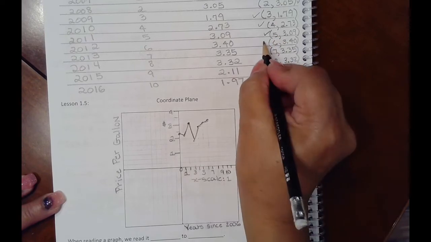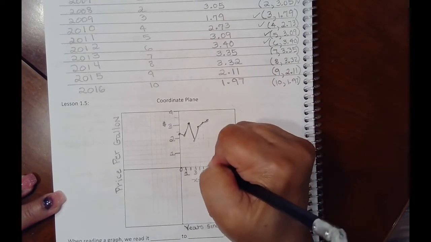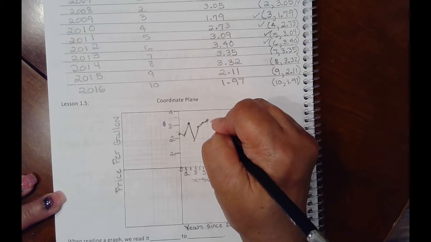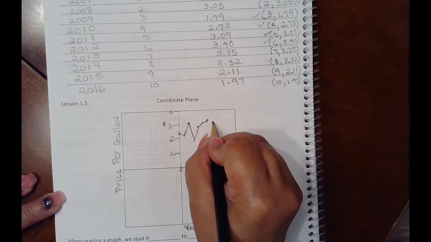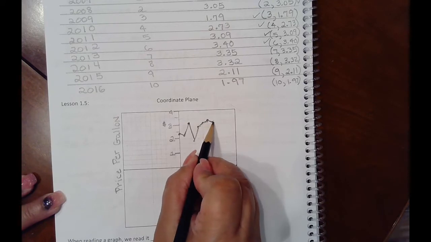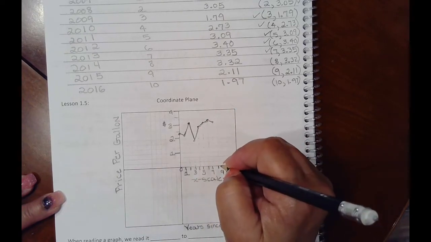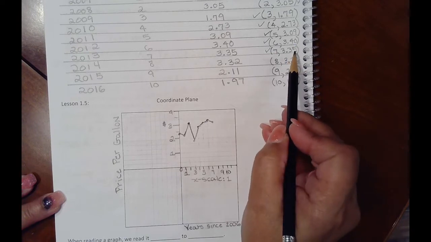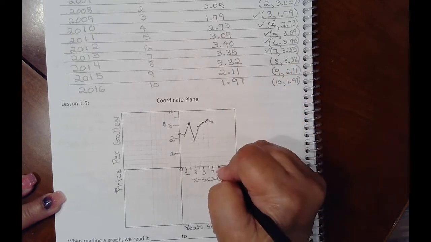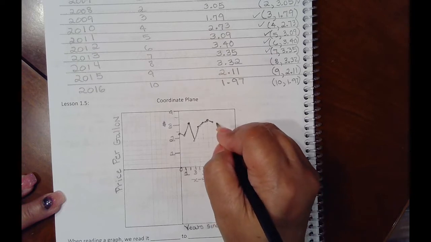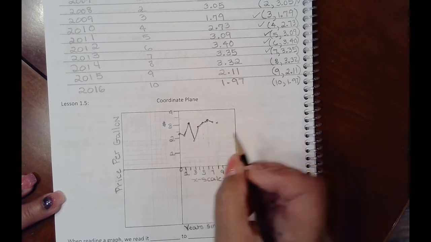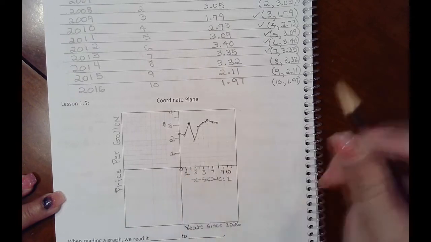Then we're going to 7, 3.35, and that's going to be a little bit lower than the point I just had, so maybe right there. Okay, then we're going to 8, 3.32. Okay, so that last one was 3.35, so it's going to be almost right at the same height. So 8, 3.32 is almost level with that. Just try to make it look a little bit lower.